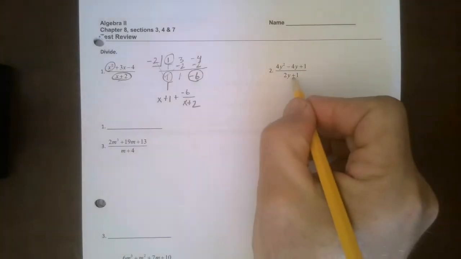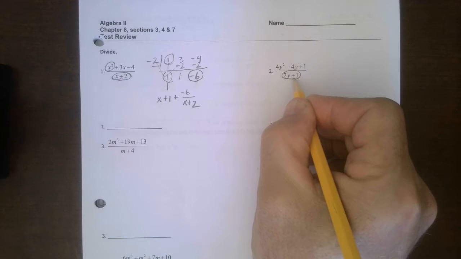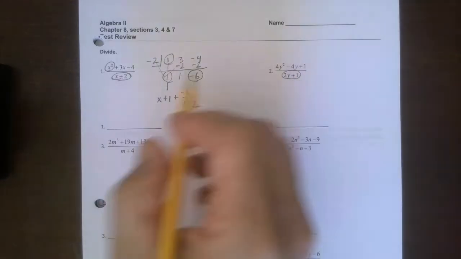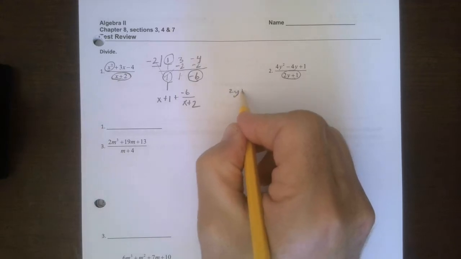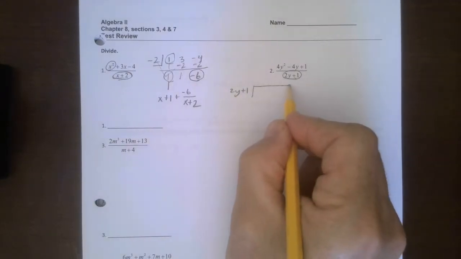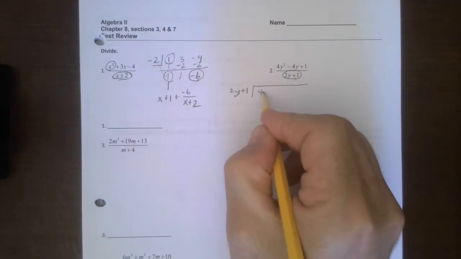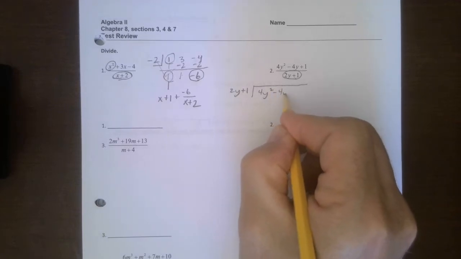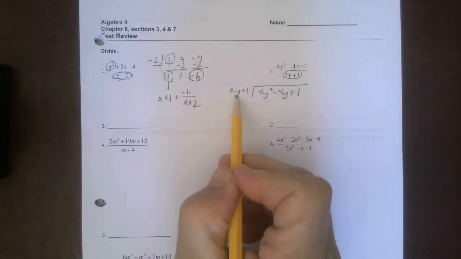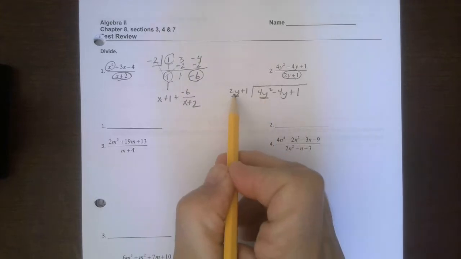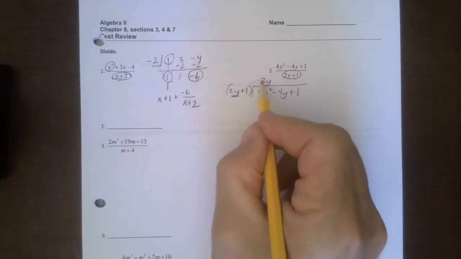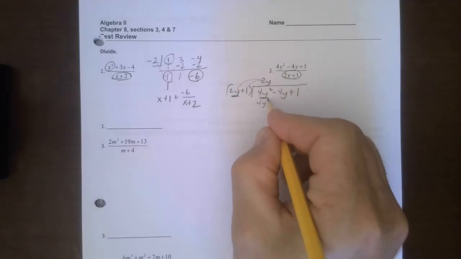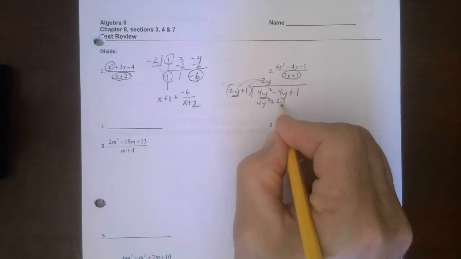Number 2, our best option is to use long division, because in this one you can't see what the 0 is right away. So let's go ahead and use long division. It's good to review it anyways. So we start with this and this. What times this gives us that? 2y. So now we multiply, we get 4y squared plus 2y.